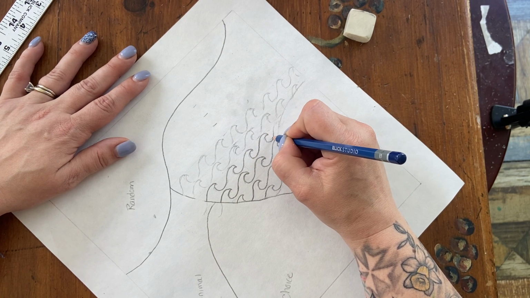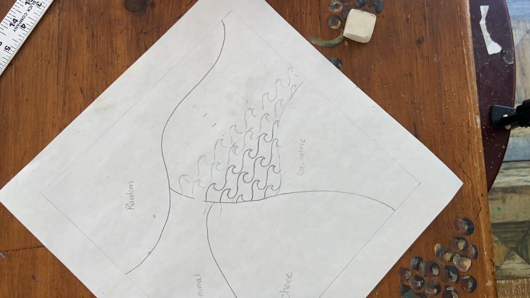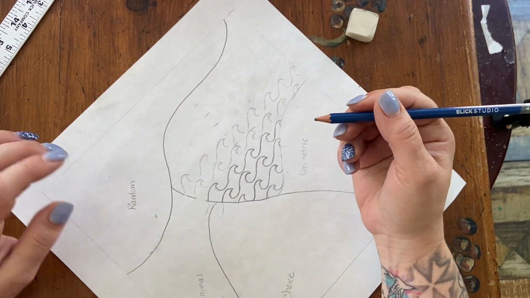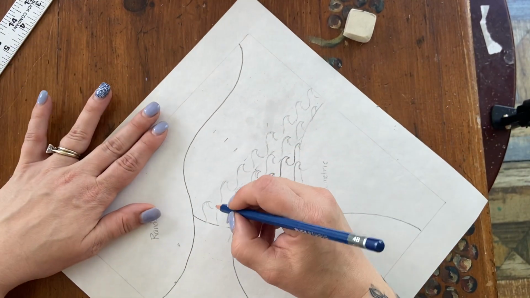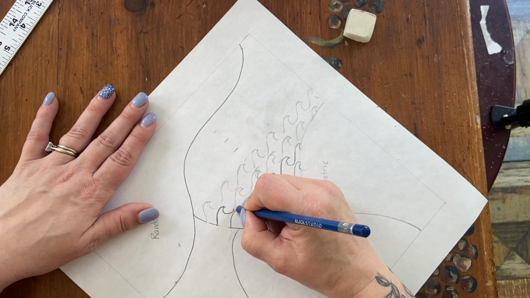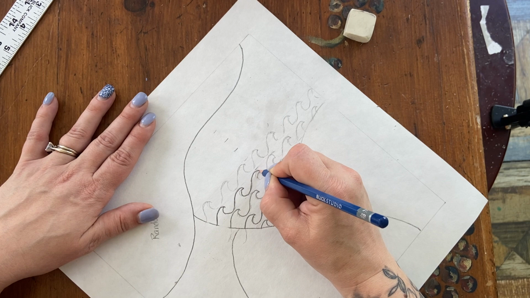If I'm not getting dark enough, then I'm going to switch to a different pencil. So for instance, here's a 4B pencil. That was a B. All right. I'm already getting a darker line. It's the same, and I'm not having to push as hard. So you want to go into here.